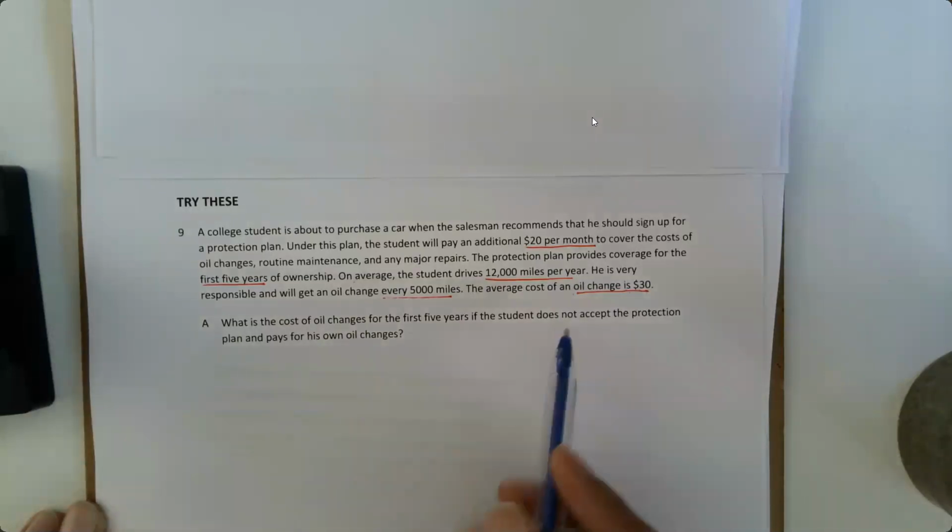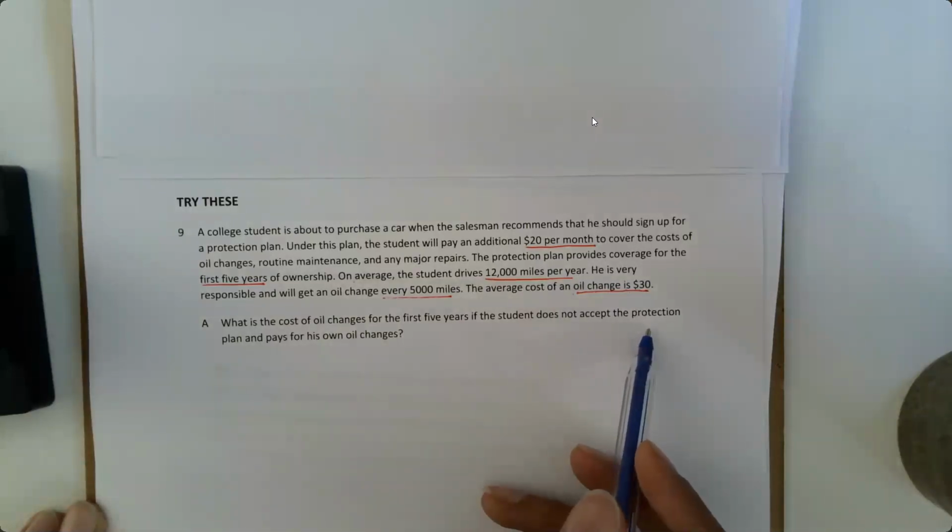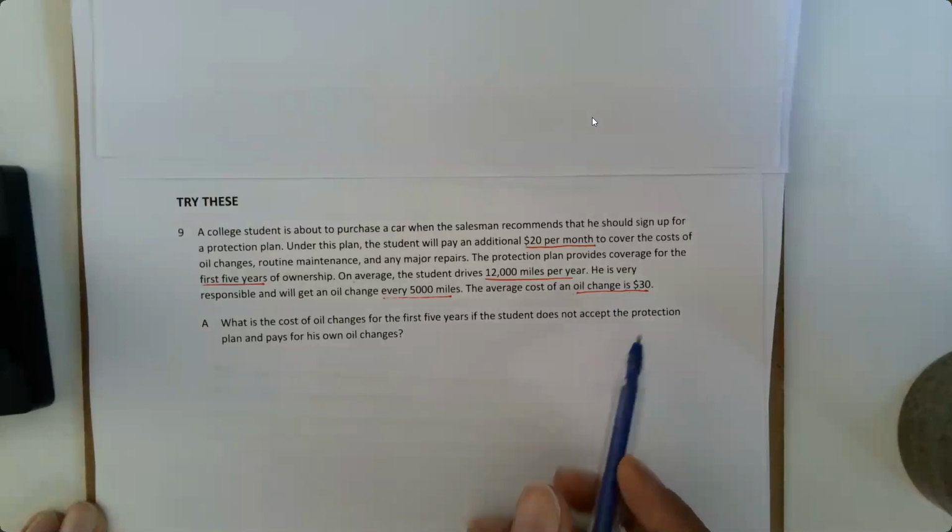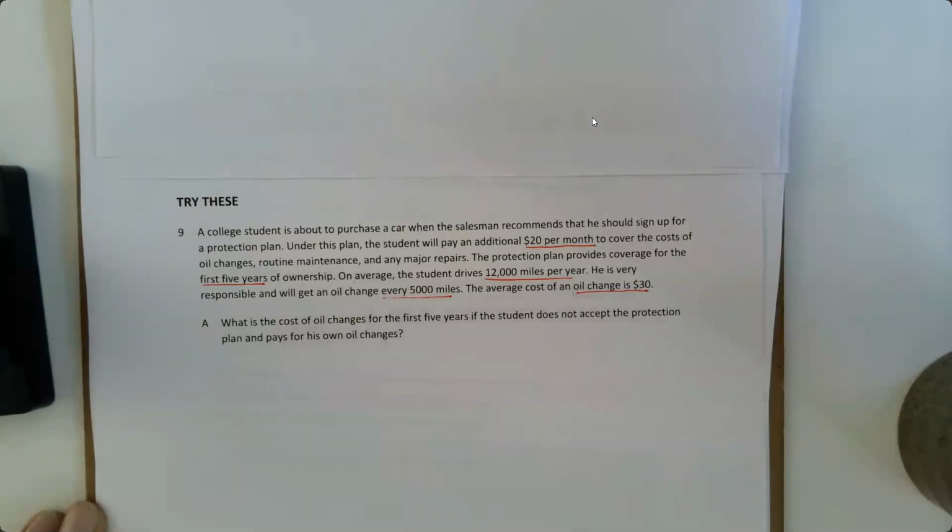The expected cost is the next step that we're going to do. But first, how do we calculate the cost of oil changes for the first 5 years?